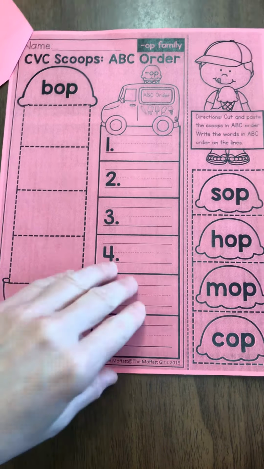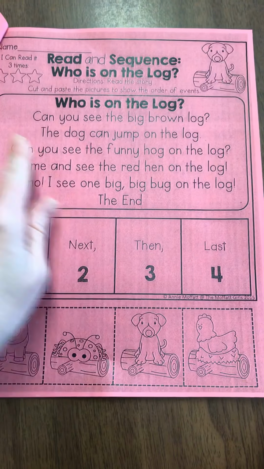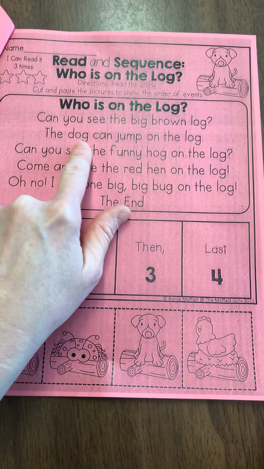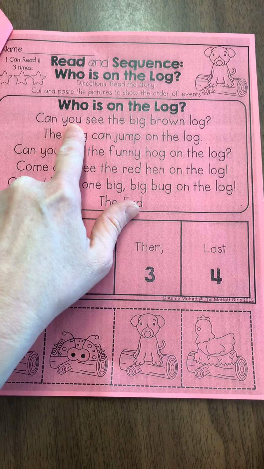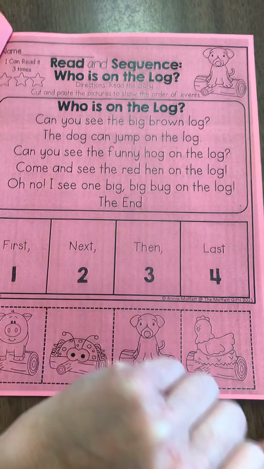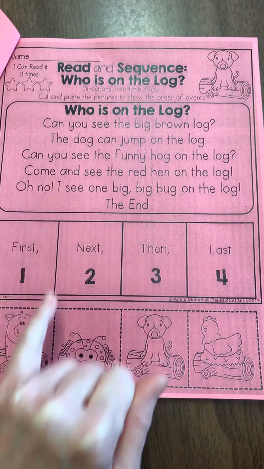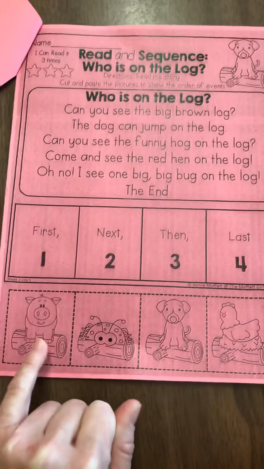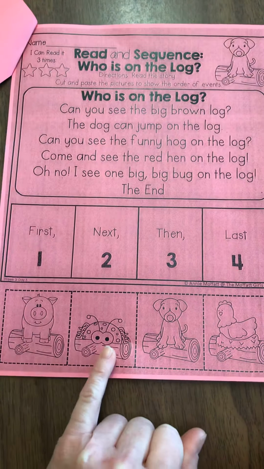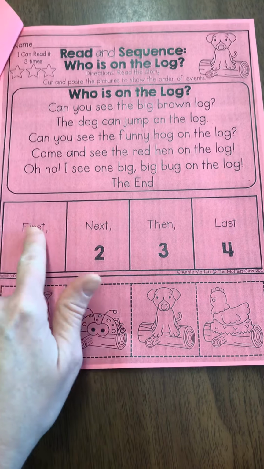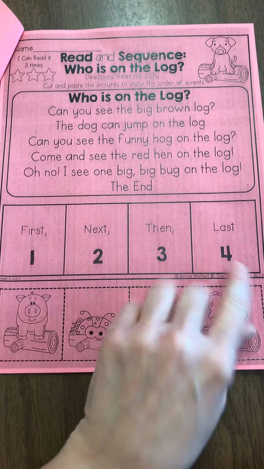And then our last one, it has a little story that you guys can read for yourself. There's a lot of words that we can sound out, like dog, and then there's a lot of sight words we have here: you, see, the, and there's some color words and everything. And it wants you down here to put these pictures in order. So did the pig come first? Did the bug come first? Did the dog come first? And then did the hen come first? I'm sorry, that's not a dog, it's a pig, it's a hog. So a hog and a pig are the same thing. So just put them in order: first, next, then last. And then send that to me when you're done.